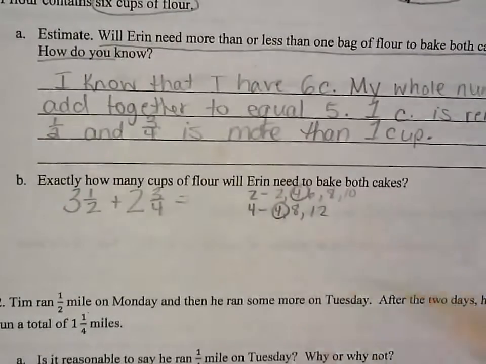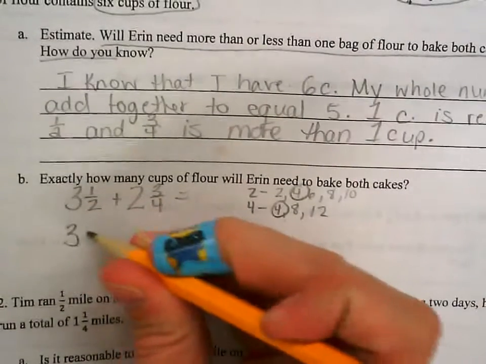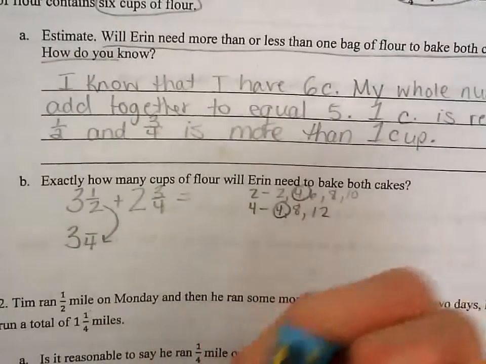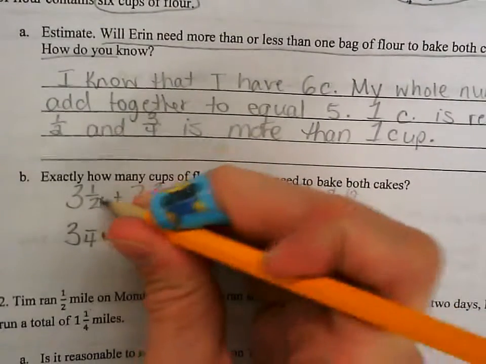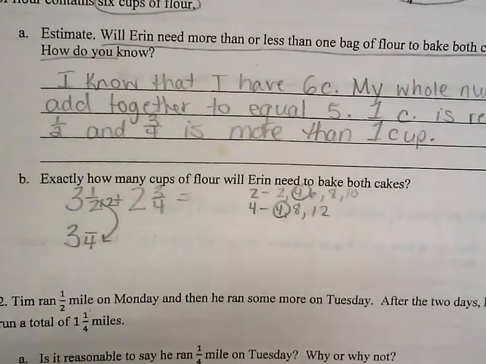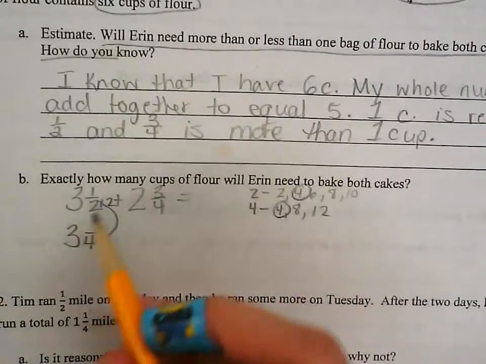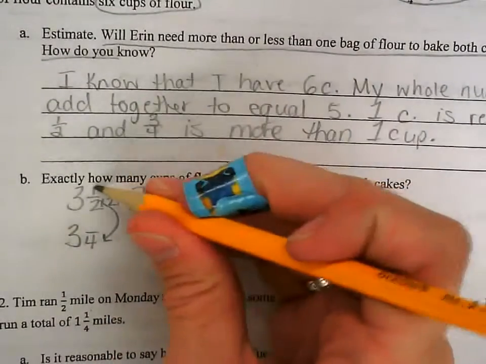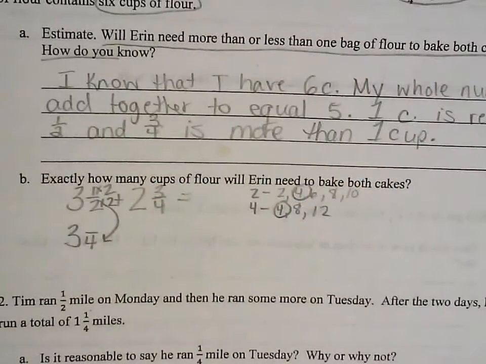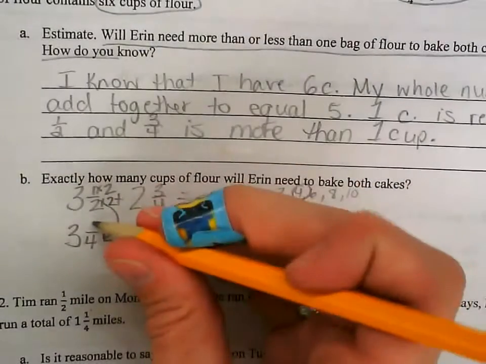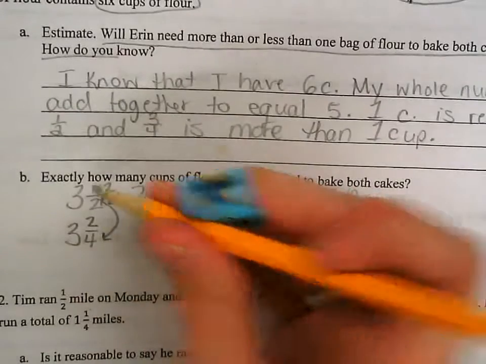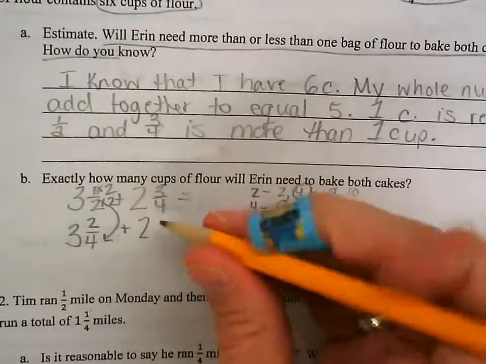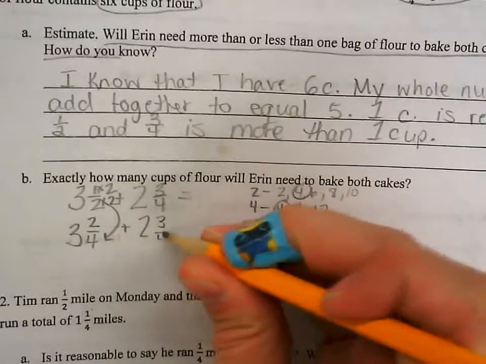So now I'm going to take 1/2 and rewrite it in terms of fourths. 2 times what gave me 4? 2 times 2 gave me 4, and I know that anytime I'm creating equivalent fractions, what I do to the denominator, I must also do to the numerator. So now I want to do the same thing: 1 times 2. My new numerator is going to be 2. 2/4 is equivalent to 1/2. And since this one is already in terms of fourths, I'm just going to drop it down.